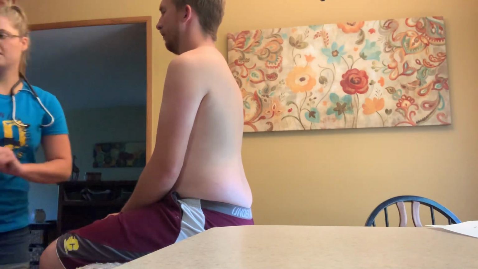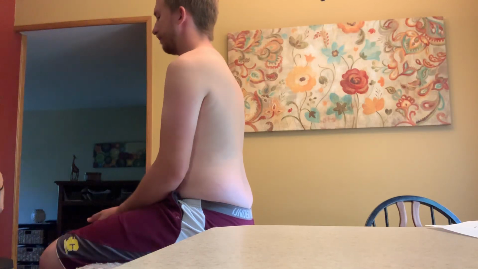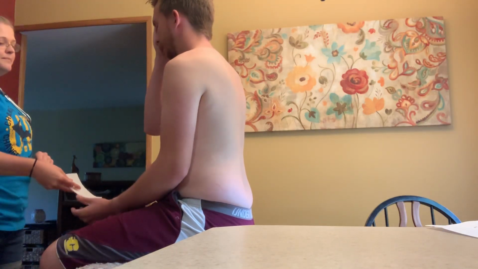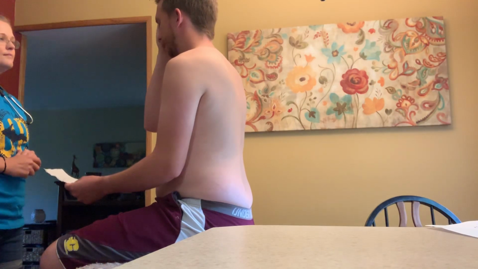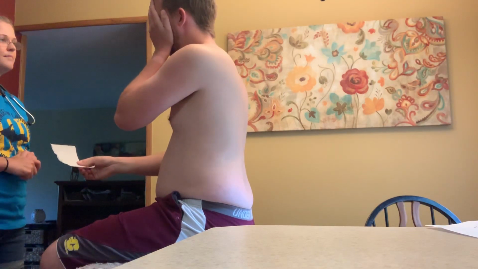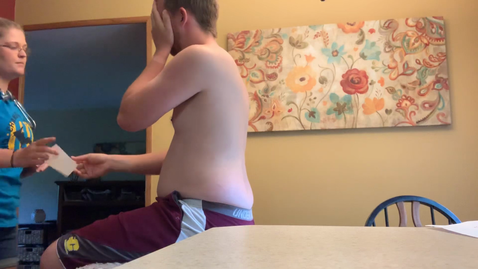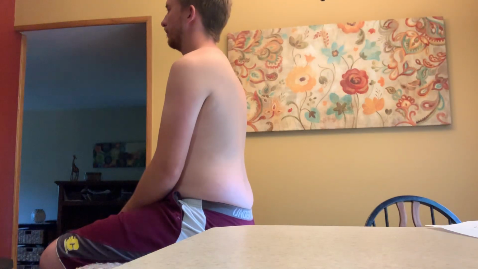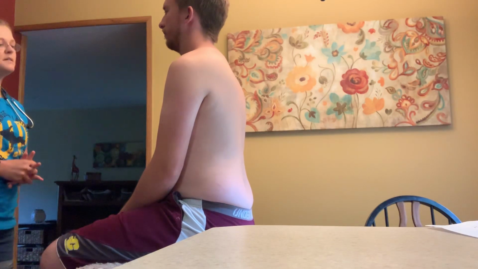Next, Mr. Smith, I'm going to have you cover one of your eyes and read the top line. QTRXY. And cover the other eye. Read the bottom line. SYADF. Excellent. Patient does not appear to have any difficulties with the vision. Appears within normal limits. Patient does not wear contacts or glasses.